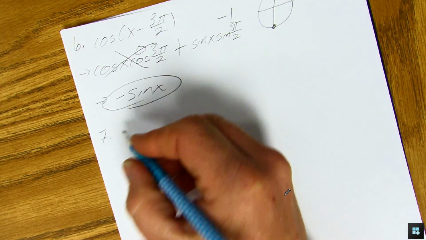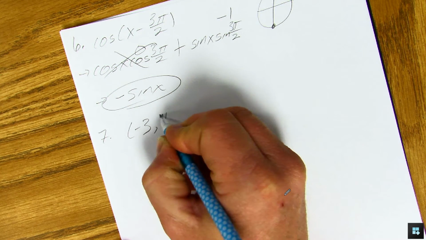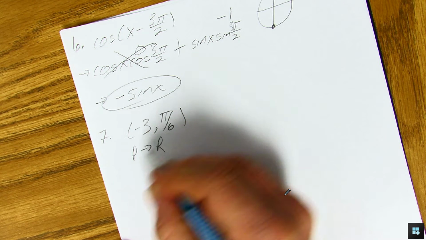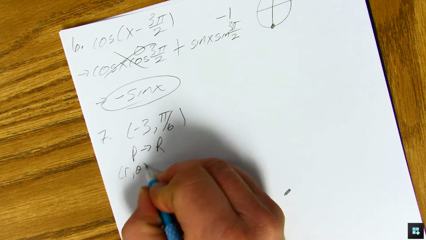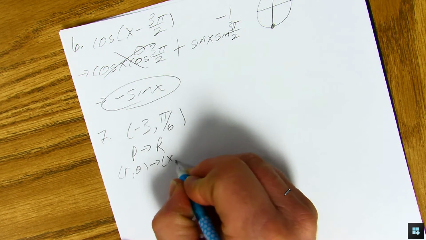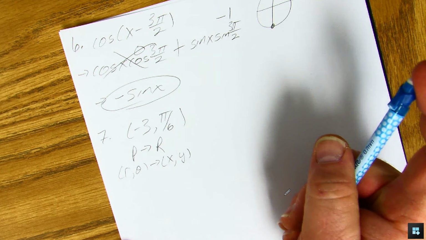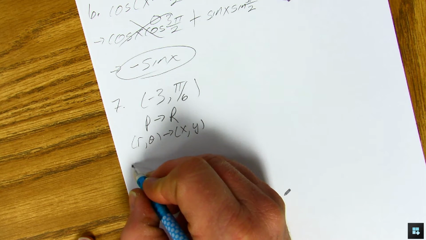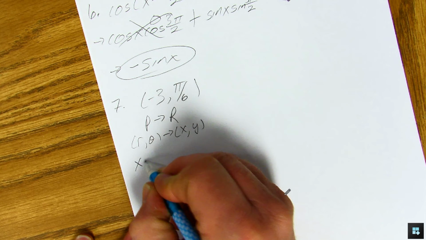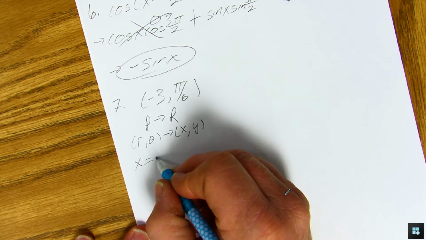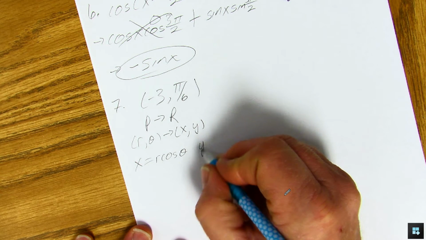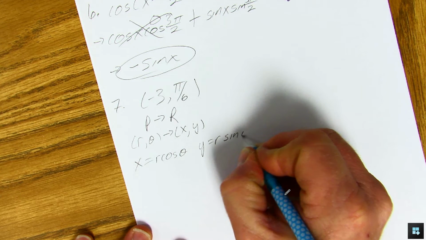Number 7. So number 7 says convert negative 3, pi over 6 from polar to rectangular. That means we're going to be given an r and a theta. We've got to get to an x and a y. I'm not sure if you remember the equations, but on your homework, it does say that on your notes: x equals r times cosine theta, and y equals r times sine theta.